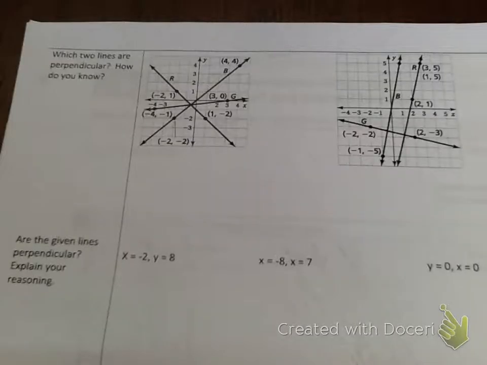Alright, moving on. Which two lines are perpendicular and how do you know? So we're looking for a 90-degree angle. And again, I think this one's pretty easy to see that here's my 90-degree angle, if we draw our little symbol there.